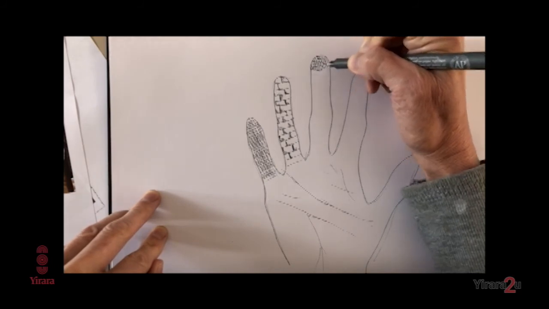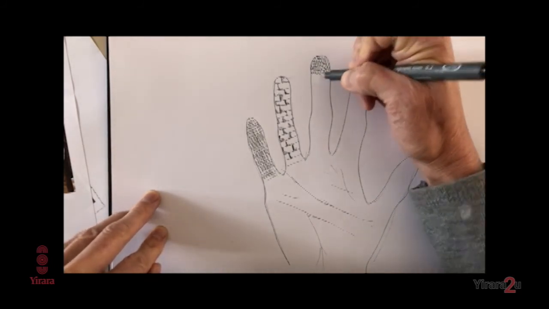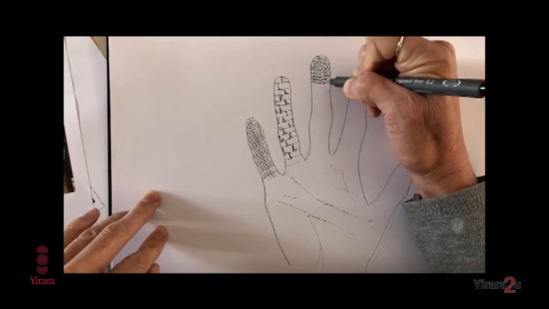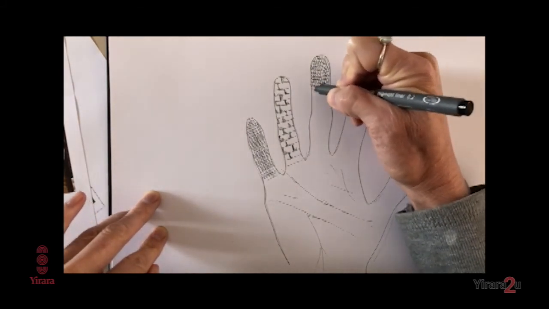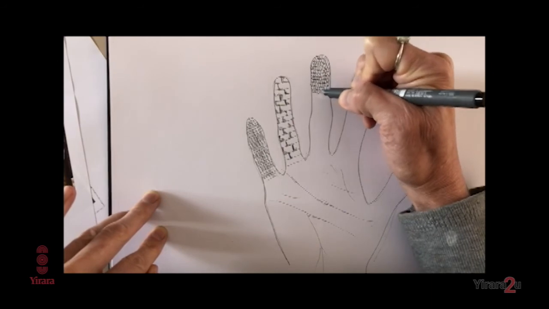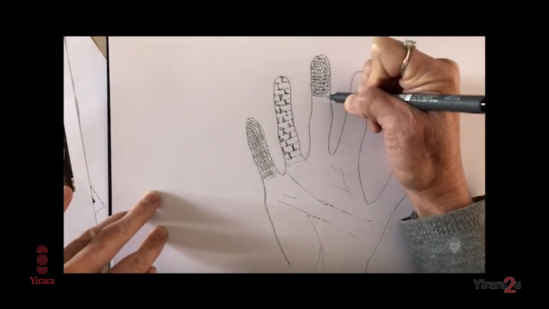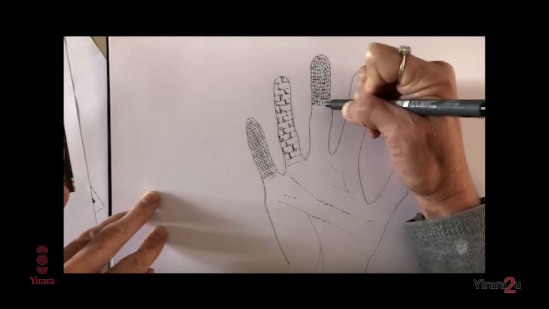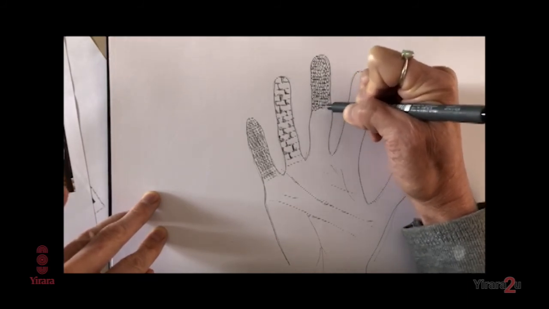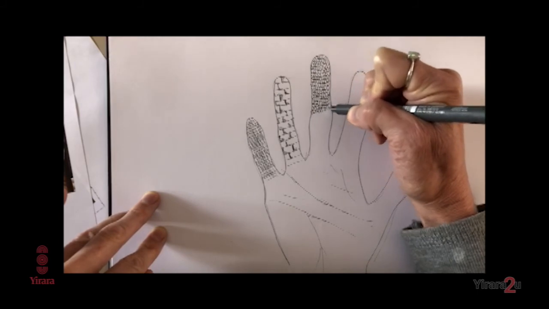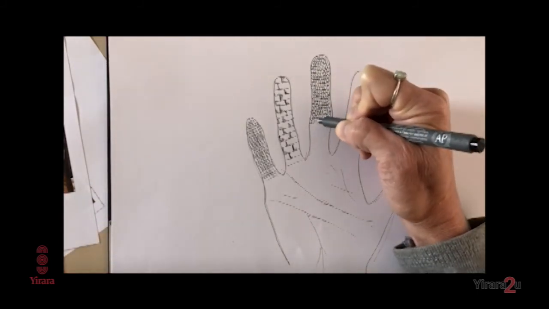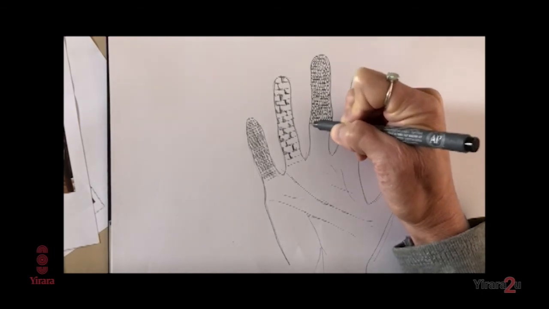On this middle finger, you might have guessed I'm doing something that looks a lot like fish scales. So I'm filling up the space with lots of squiggly lines. Again, if you need to pause it at any point in the video, you can do so. You can work on it at your own pace.